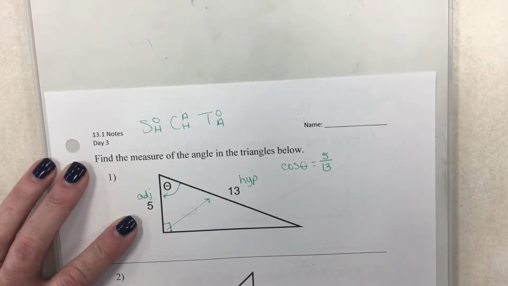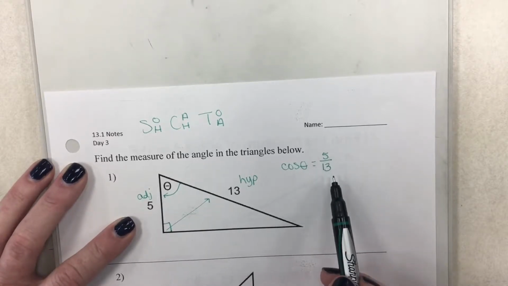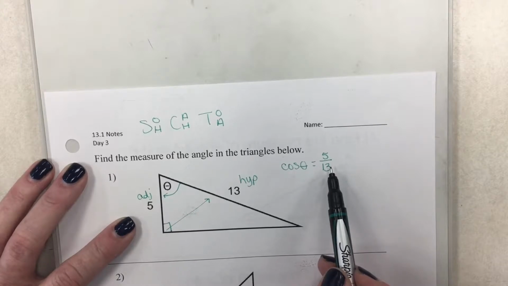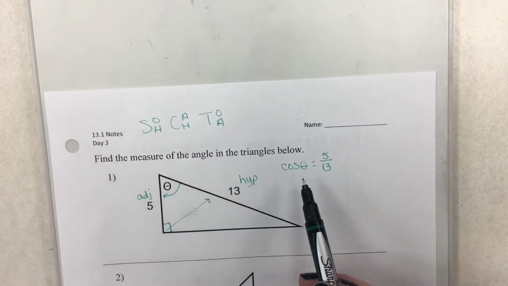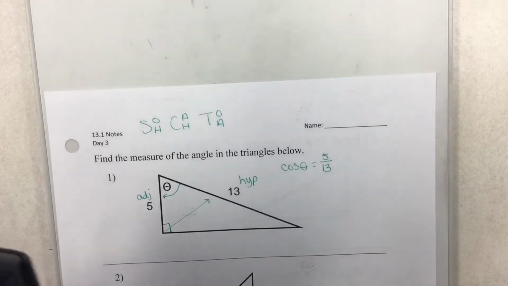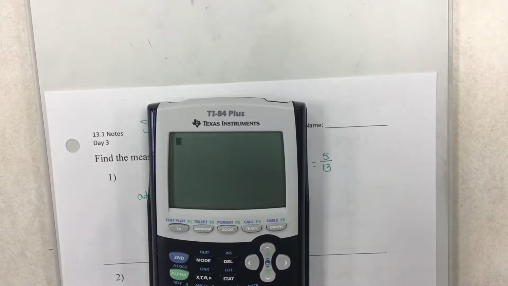So 5/13. Okay, now, yesterday we did not know either 5 or 13, and we solved using our algebra. Here, we're looking for this angle measurement, so it's not so much algebra that we're using, but the keys on our calculator. There is a function on your calculator. So everybody look at your calculator. Right above cosine, you should see cosine with a little -1 in the exponent. Everybody see that? That is called the inverse cosine, and we're going to be using that to find an angle measurement. That's the button we use for angle measurement.